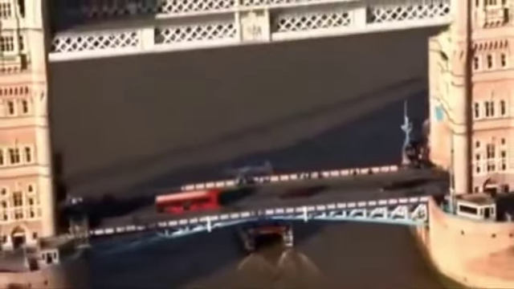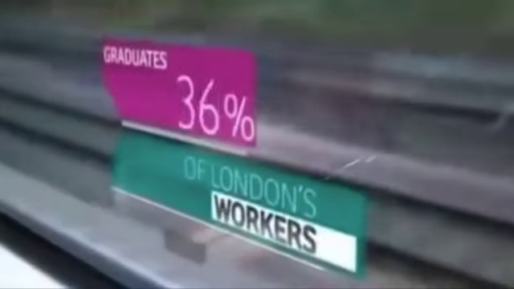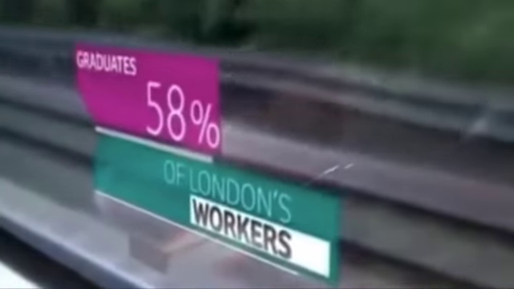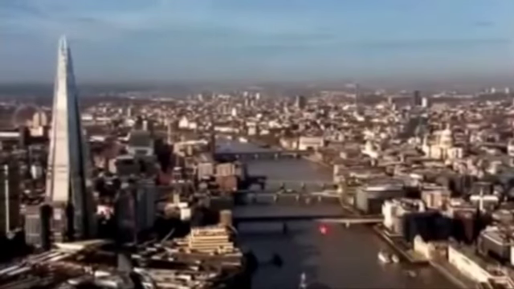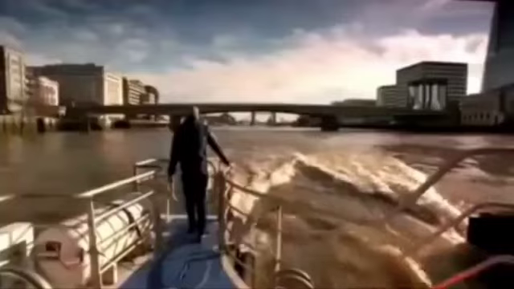It does mean, of course, that London has more than its share of the most qualified people. Across the country, graduates make up 38% of the working age population. But amongst London's workers, they make up 58%. With more qualified workers than other regions, London hosts more of the top jobs.